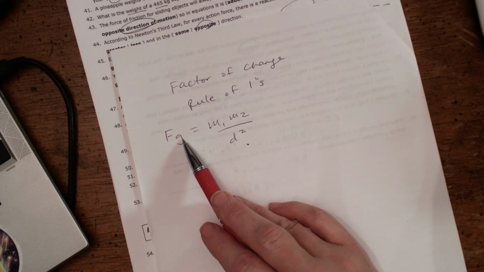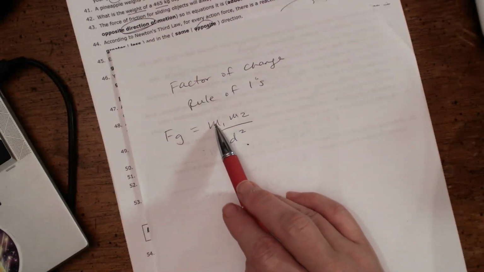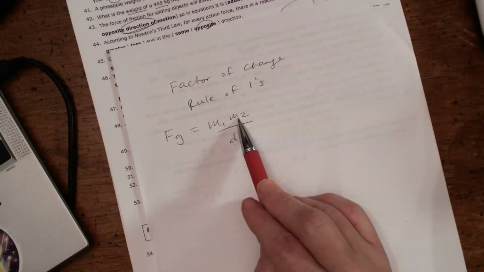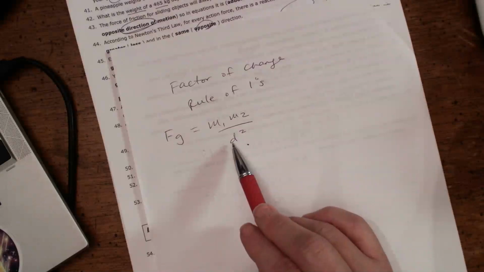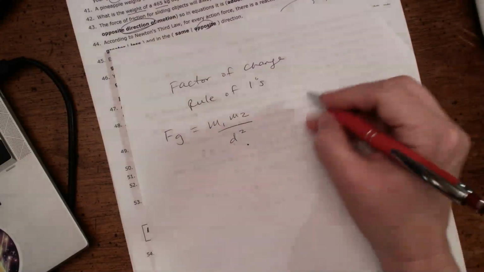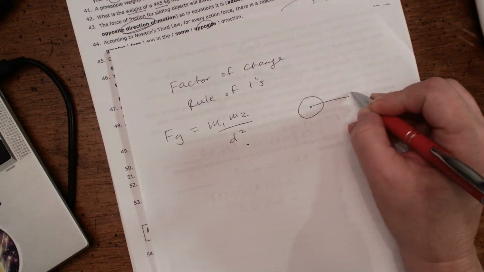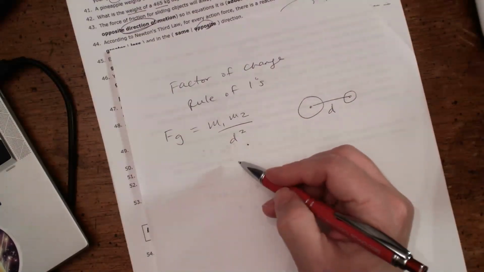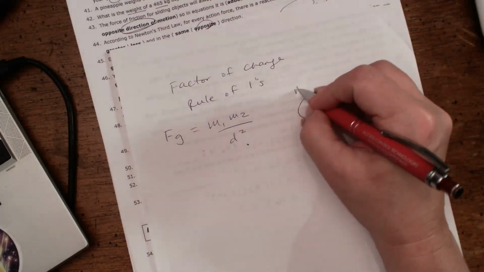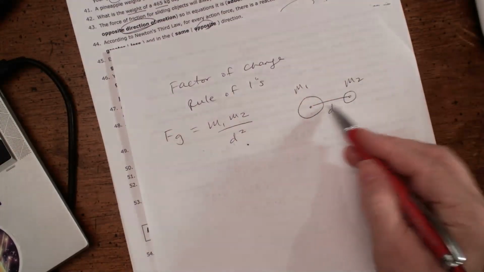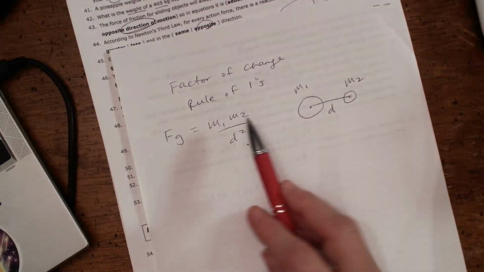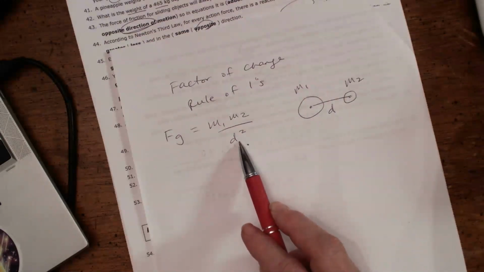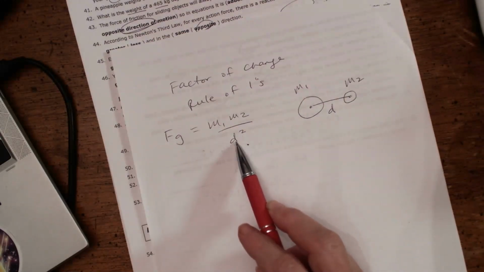Your force of gravity between your two objects depends on their mass. So say this was the Earth and the Moon. You'd have the mass of the Earth times the mass of the Moon, and then you're dividing that by the distance between them. It's really the distance between the centers of the two objects. And you have to square that. That's really important because that's part of the equation. So the force of gravity depends on their masses multiplied together, but it also depends on the distance between them, which is squared and divided.